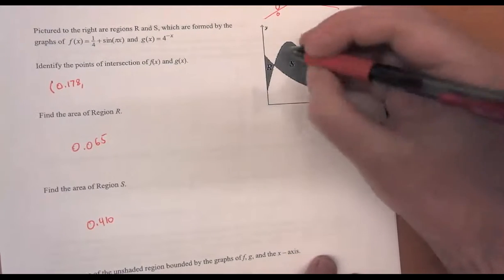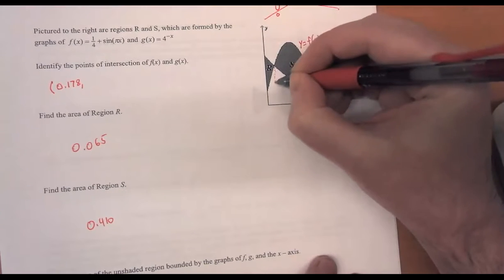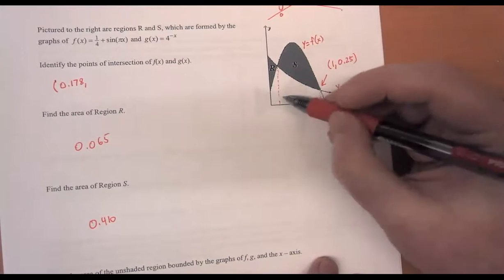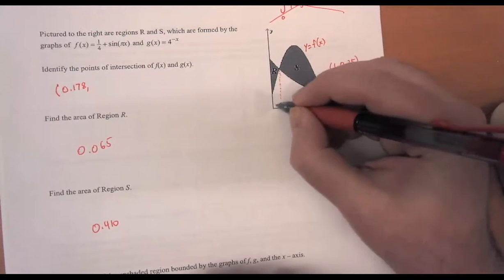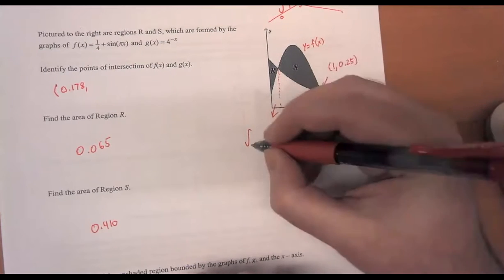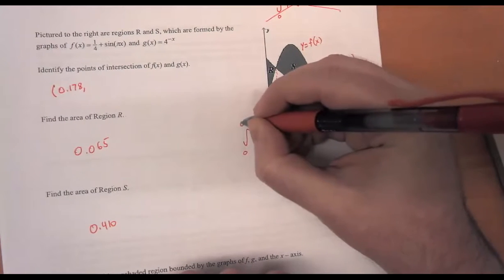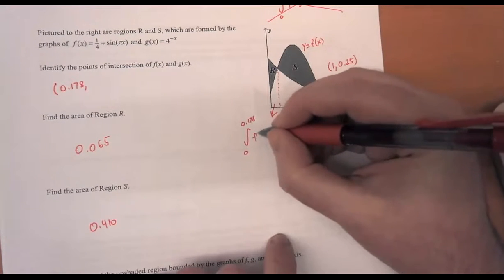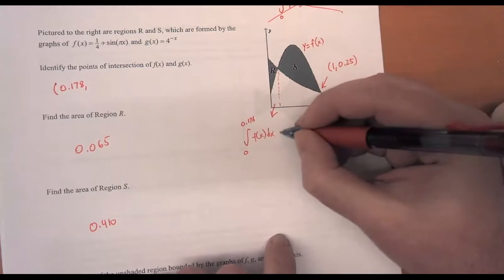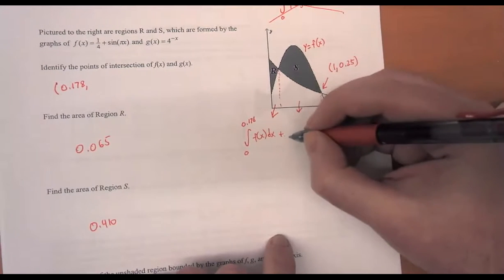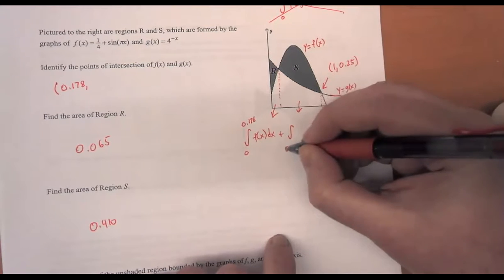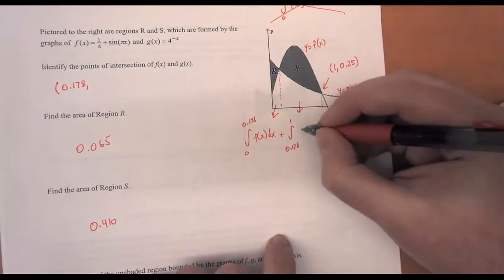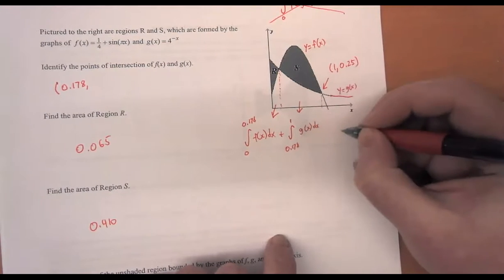But I want to break this up into a couple of different regions. All right. So I just broke this into 3 regions, and this area is the integral from 0 to 0.178, which was that intersection point, of f of x dx. And then I want to add this area, which is the integral from 0.178 to 1, but this time it's g of x dx.